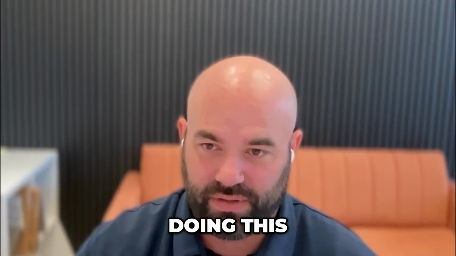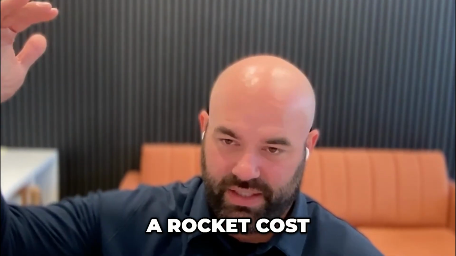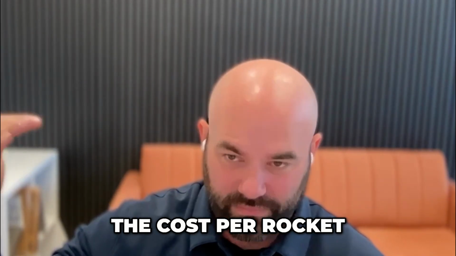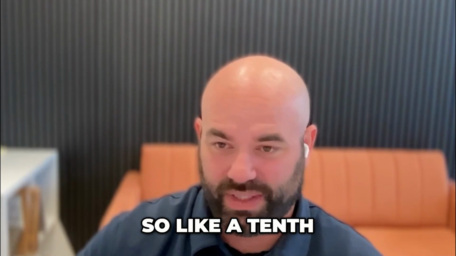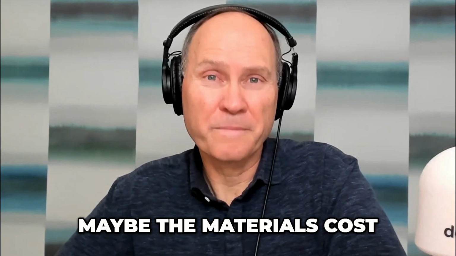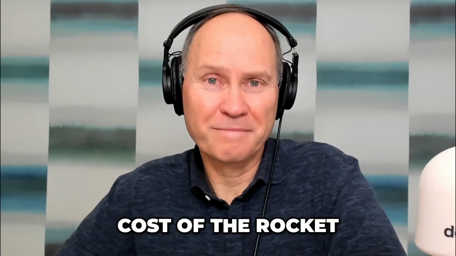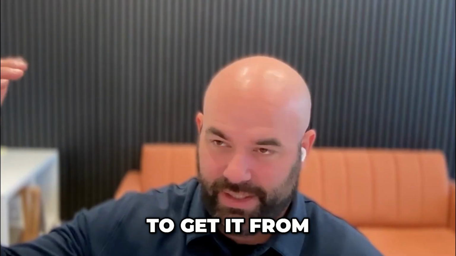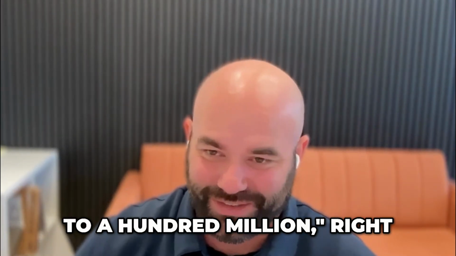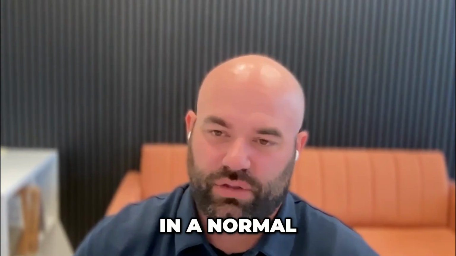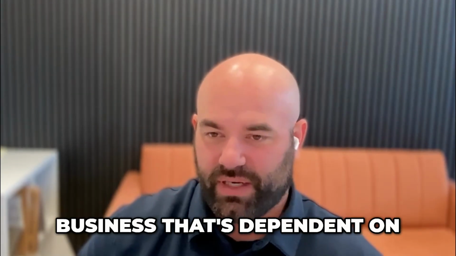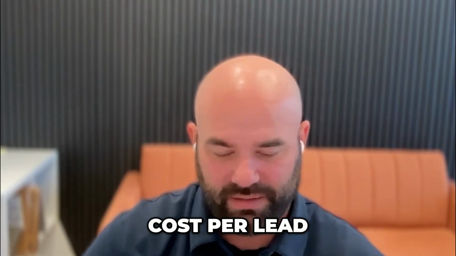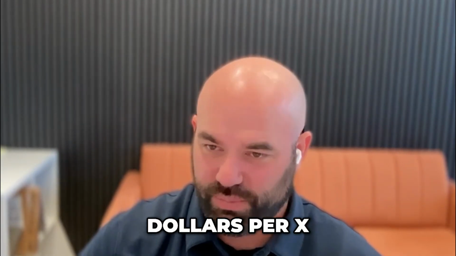Elon is famous for doing this. He looked at what a rocket cost, he looked at the raw materials, and then he said, hey, we need to make the cost per rocket this number. Maybe the materials cost 2% of the final cost of the rocket. He calls it the idiot index. So he was saying, we should be able to get it from $1 billion down to 100 million per launch. In a normal business that's dependent on a CRM, it's probably something like cost per lead, cost per acquisition, dollars per X.